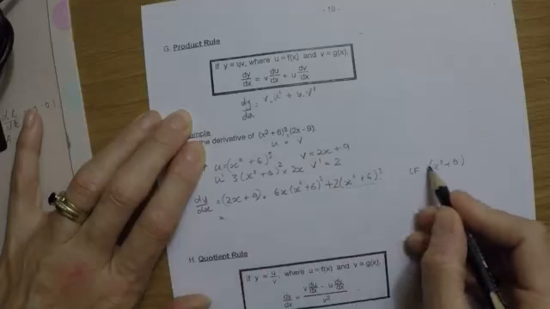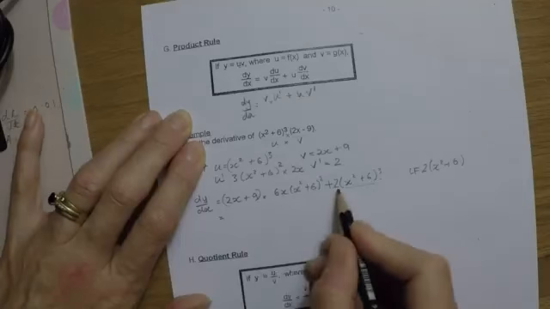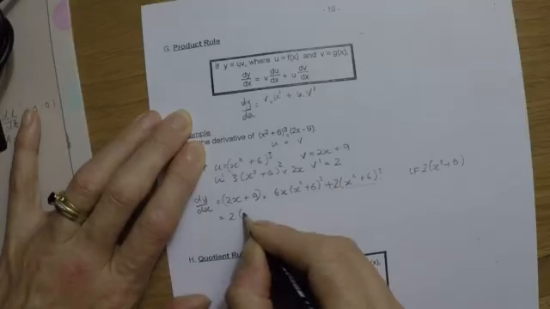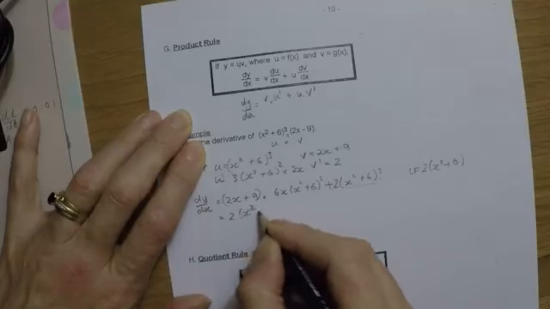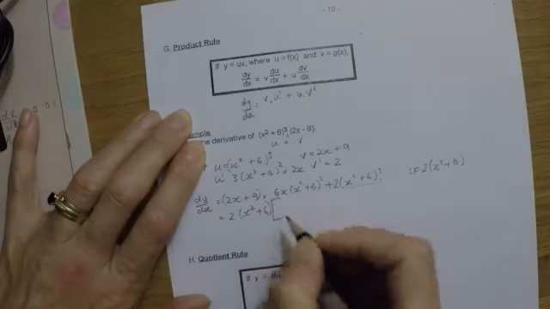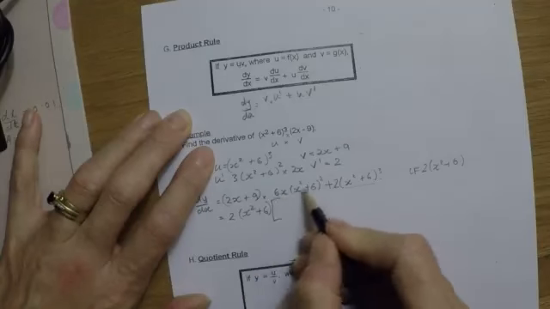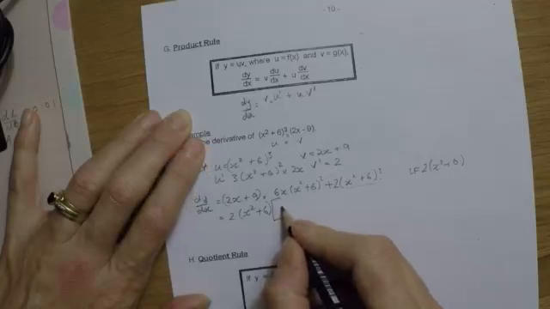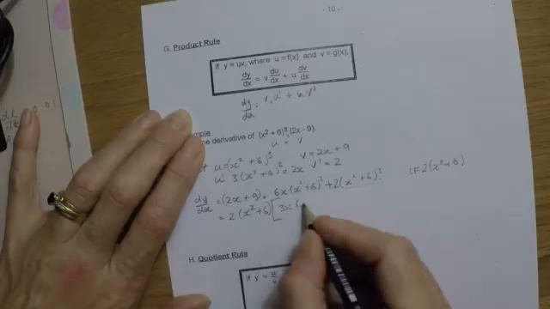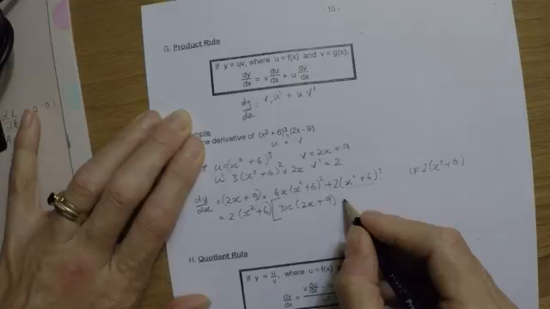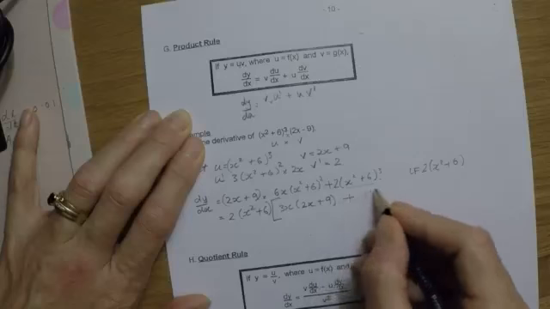If I take this common factor of two lots, because there's a 6 there and there's a 2, I'm bringing that to the front. 2 lots of (x squared plus 6). Now I've taken 2 lots of x squared plus 6 out of here, so I'm left with 3x times (2x plus 9) there, plus 1.